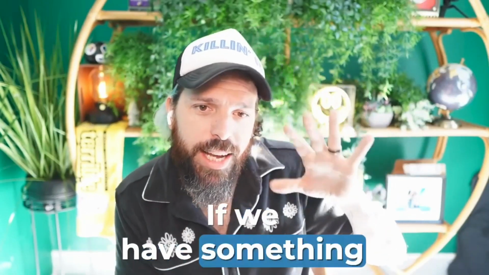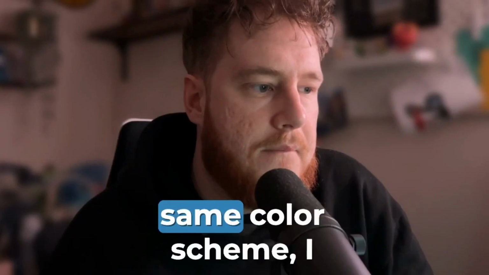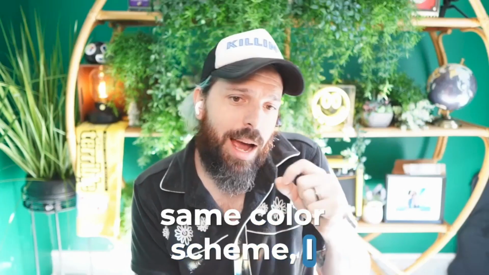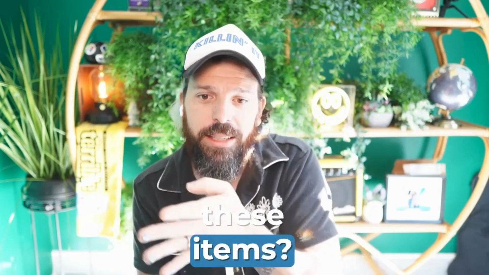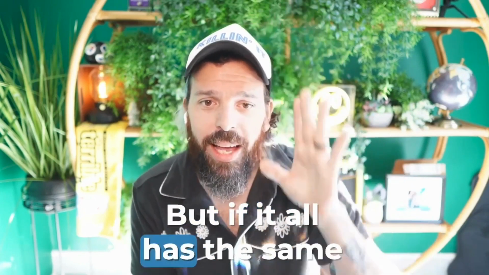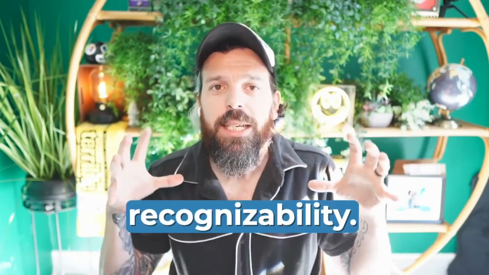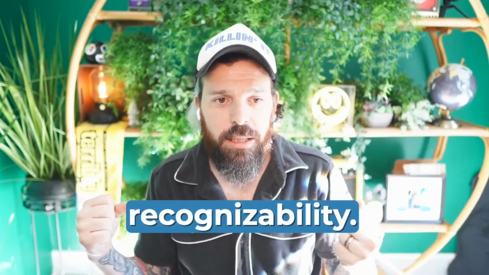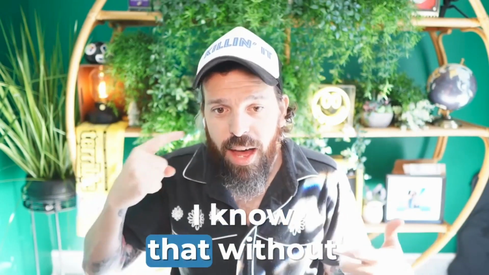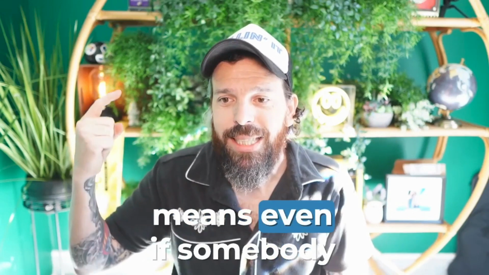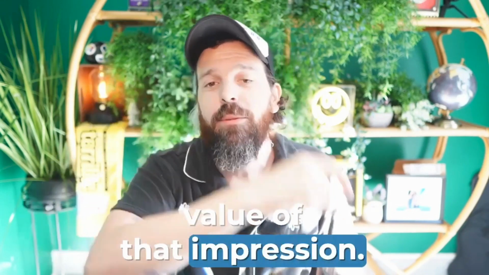If we have something similar for every one of those products, they don't even need to necessarily have the same color scheme. I would even maybe potentially say, hey, can I get a different color scheme for each one of these items? But if it all has the same layout and the look and the feel, I am building recognizability. And I'm getting that, oh, it's another Reigns ad. I know that without having to watch it, which means even if somebody watches 1 second of the ad, I'm getting the value of that impression.